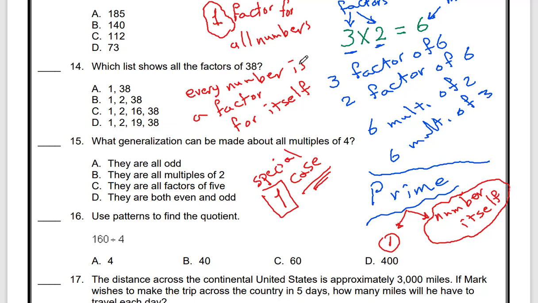1 is a special case because 1 has only 1 factor. Why does it have only 1 factor? What factors do you have to get 1? 1 times 1, I don't have any more. So the only factor it has is 1.